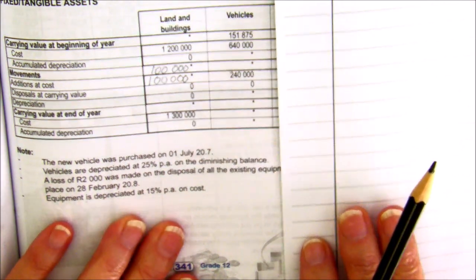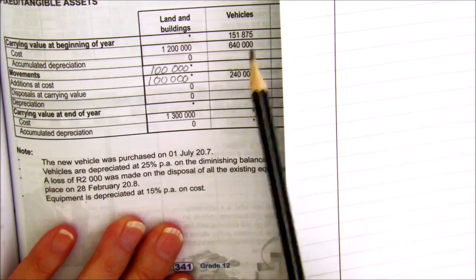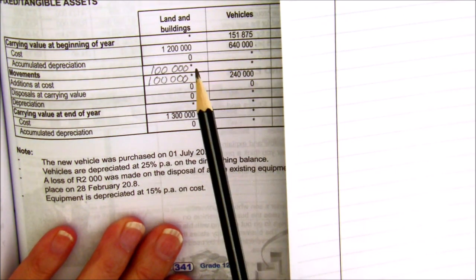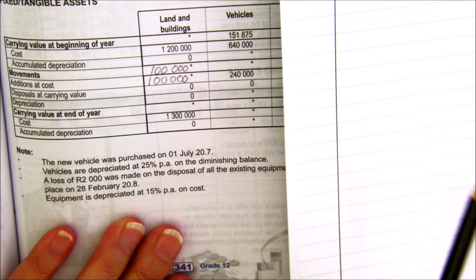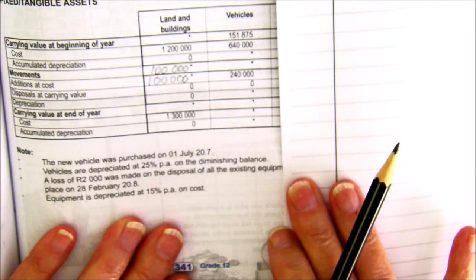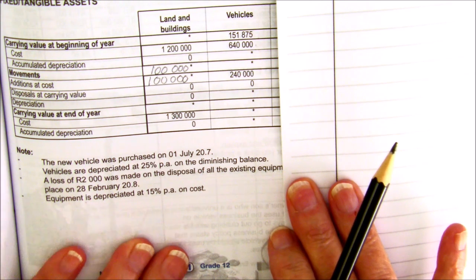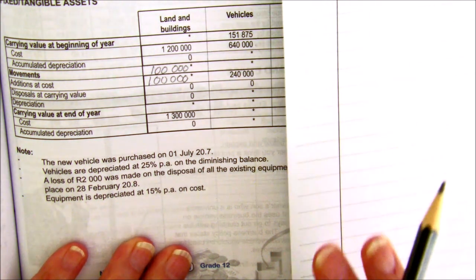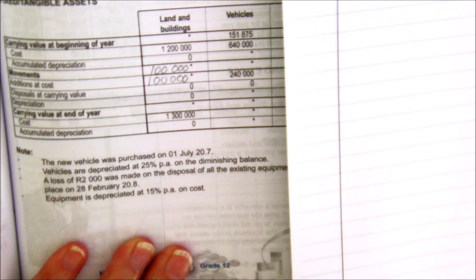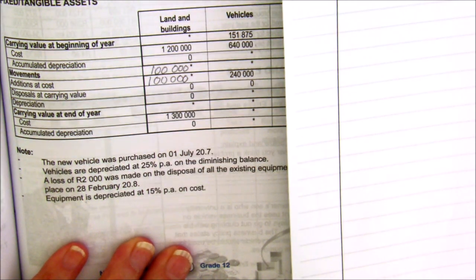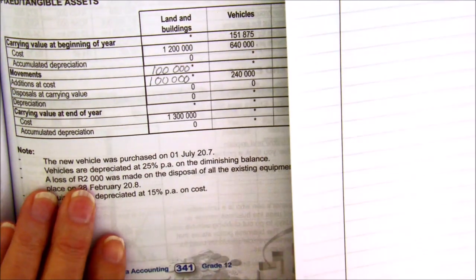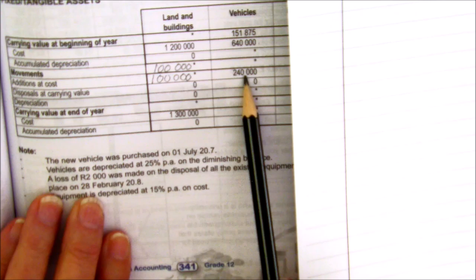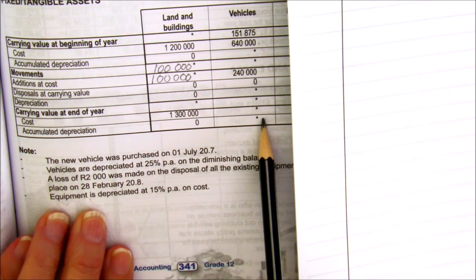Now let's move into the vehicles. The vehicles, you are given the carrying value at the beginning and you're given the cost, but you're not given the accumulated depreciation. So the first thing you need to do is to calculate that accumulated depreciation. So do it and write it in on the sheet. You can just pause the video while you work these figures out. You're then given an addition at 240,000. There's no disposal, and then there's a whole lot of asterisks.